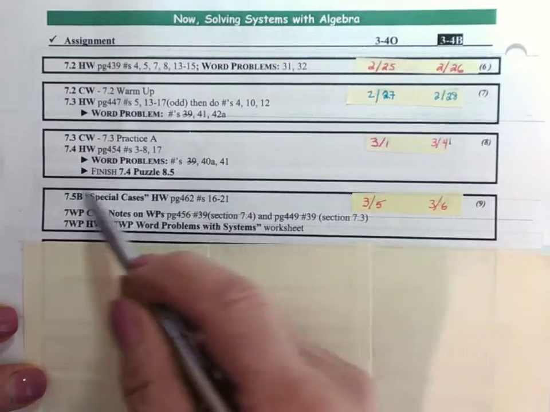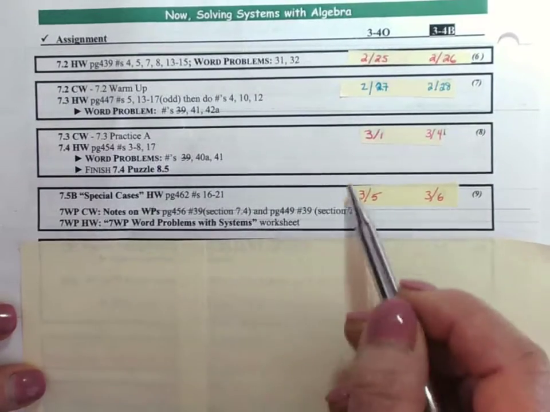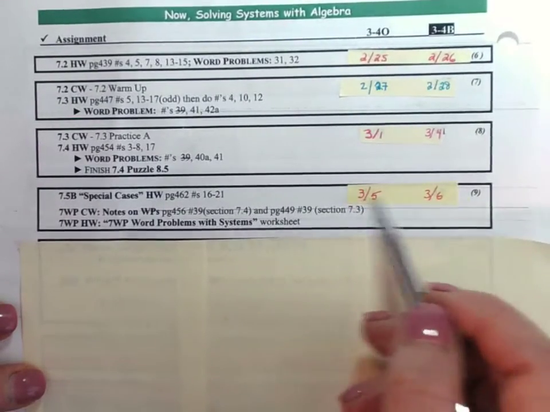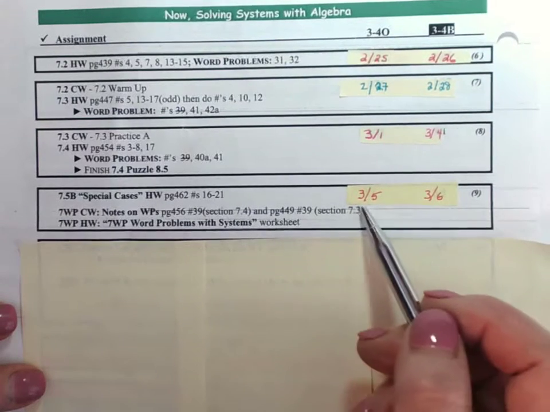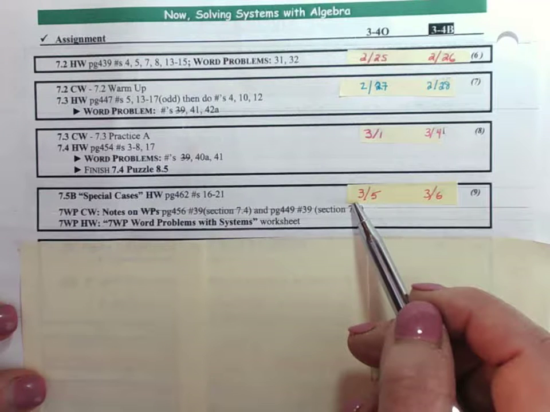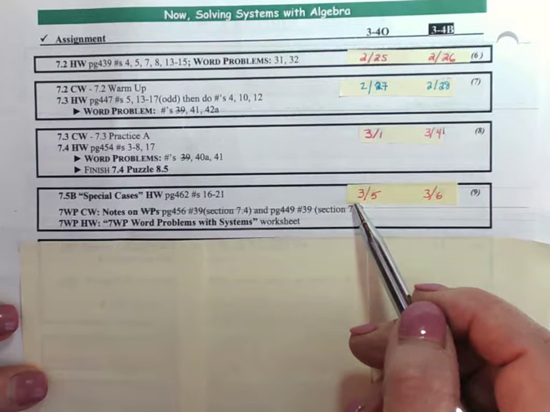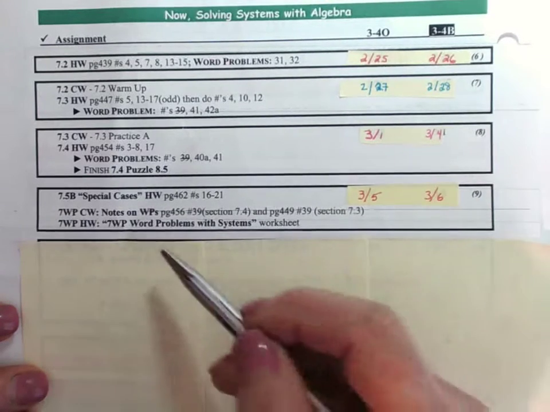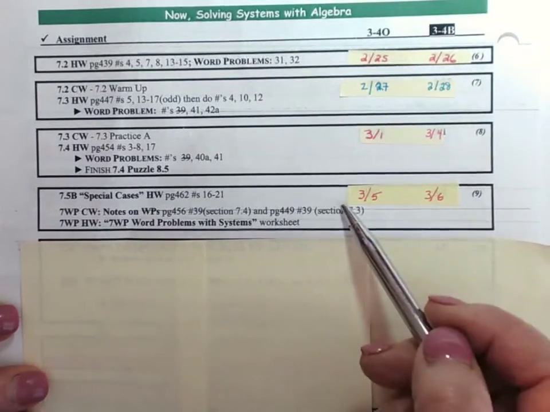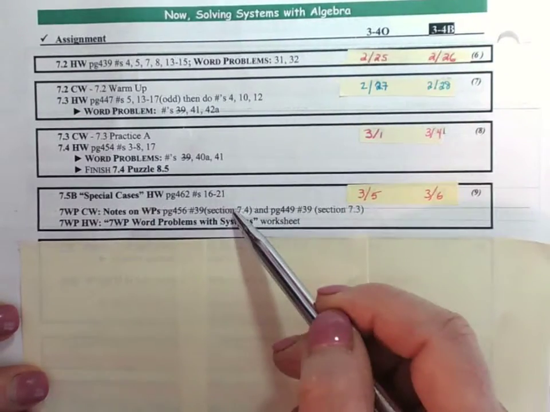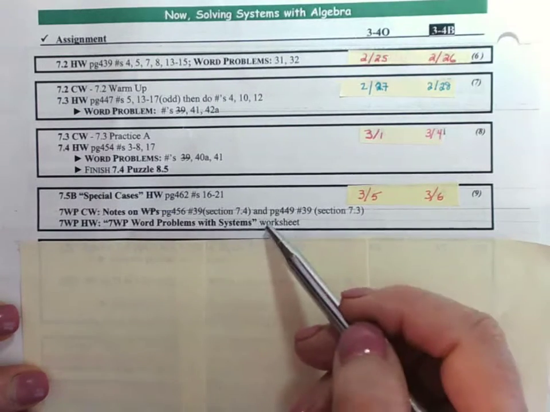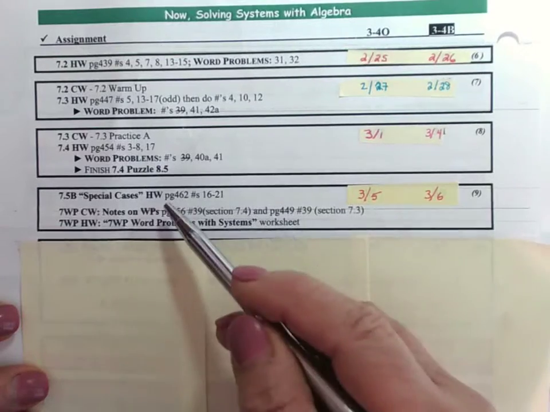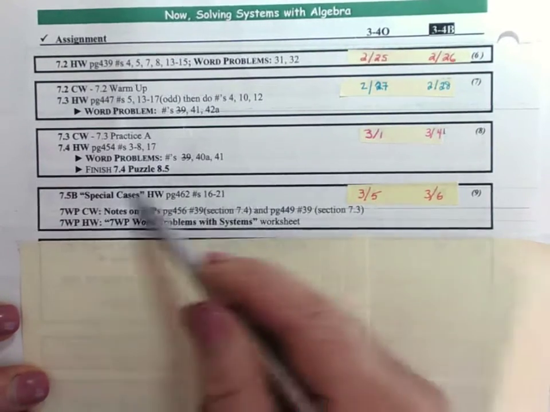If you look at your assignment sheet, this is going to be your homework for tonight. These are the corrected dates due to the snowstorm. On my website, we'll have the current assignment sheet with corrected dates if there are any other snow days. You're going to have 3 assignments to do. 2 are from the book, and then there's going to be a worksheet with lots of word problems on it. So make sure that you know what your homework is.